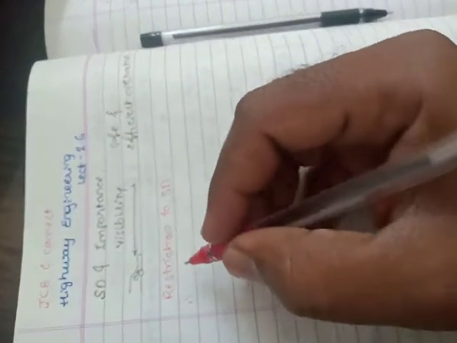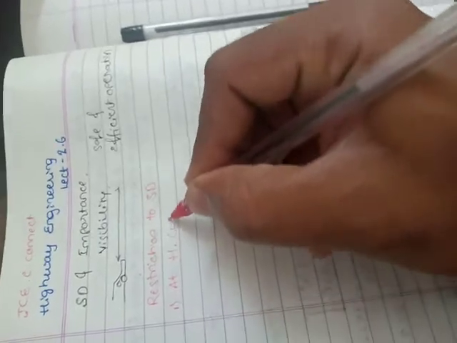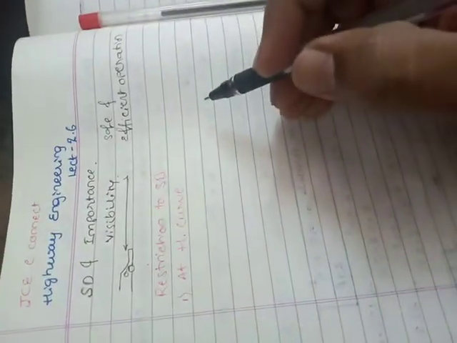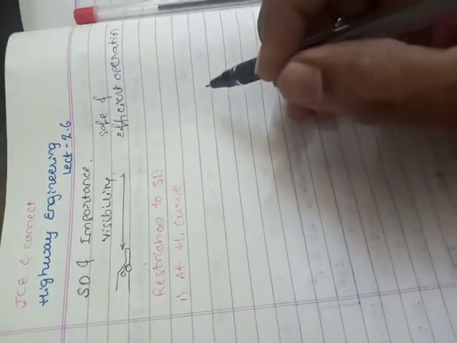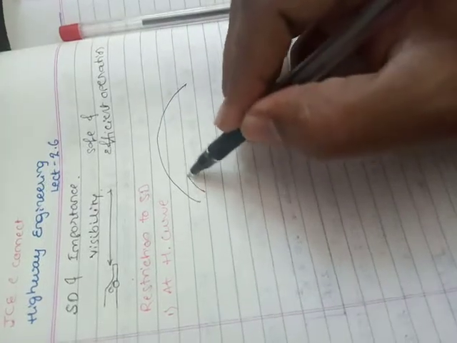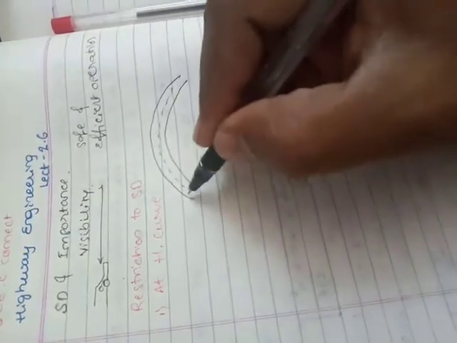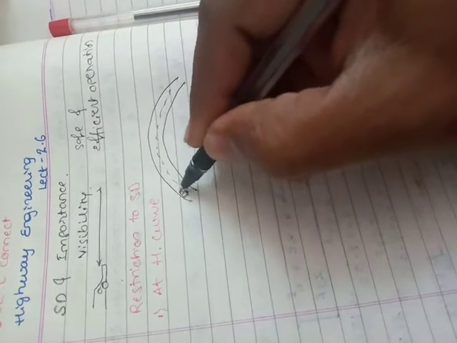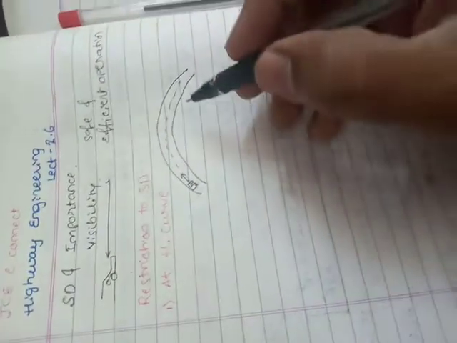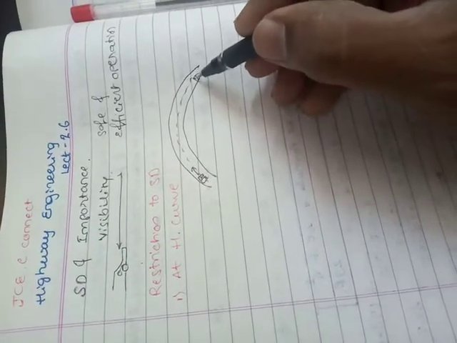So when we see here, it is categorized as first, at horizontal curve. So when we are on a horizontal curve, center line of the road, suppose one vehicle is going in this direction, up direction, and in the down direction one more vehicle is coming.